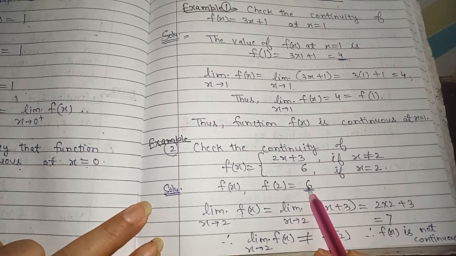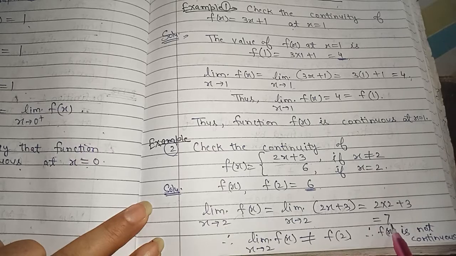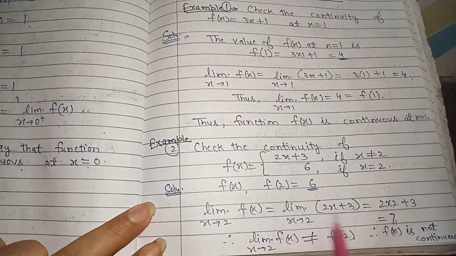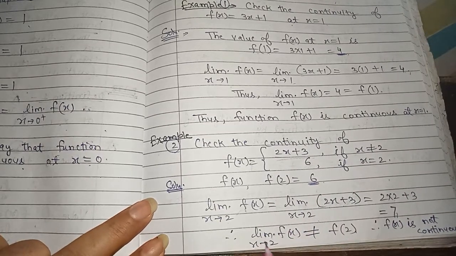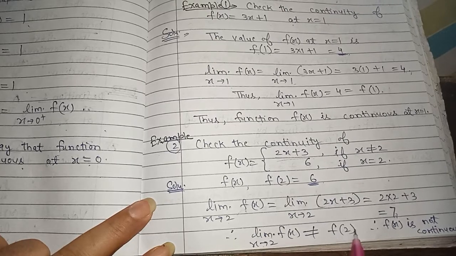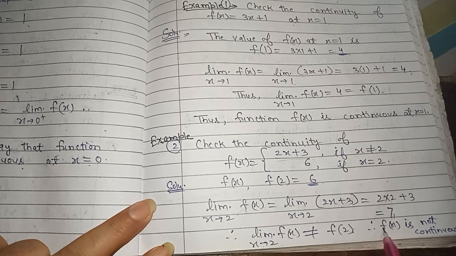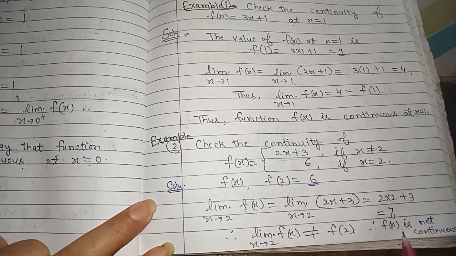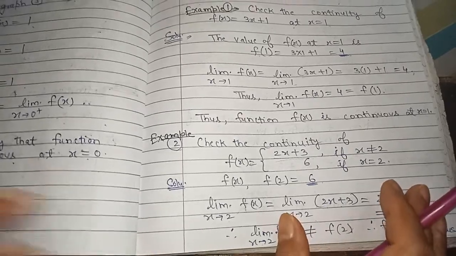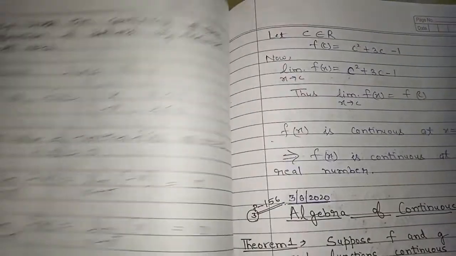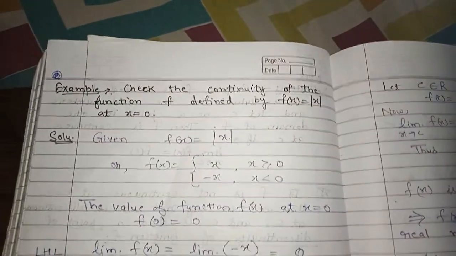So this was 6 and this is coming as 7. So these two things are not equal. So limit x tends to 2, f(x) is not equal to f(2). Therefore this function is not a continuous function at x is equal to 2. So this does not mean that every time the function is coming to be continuous. Let's see one more example.